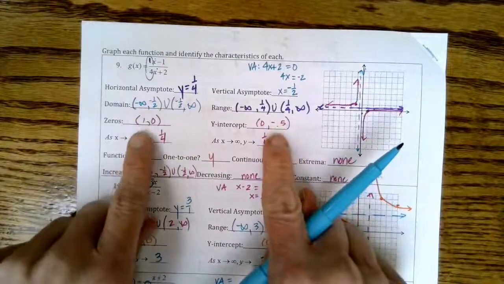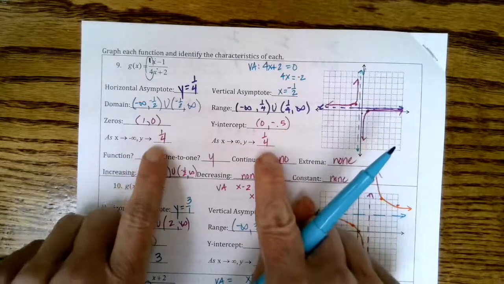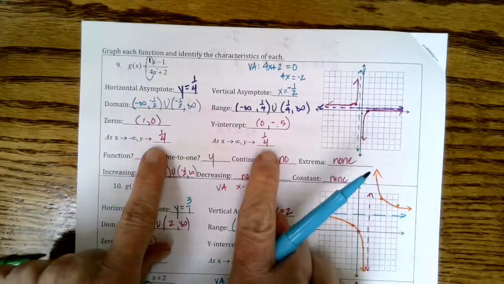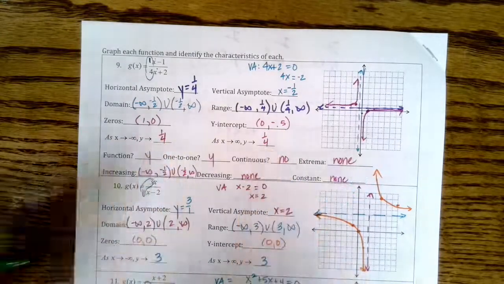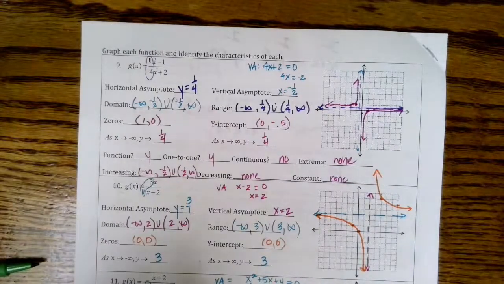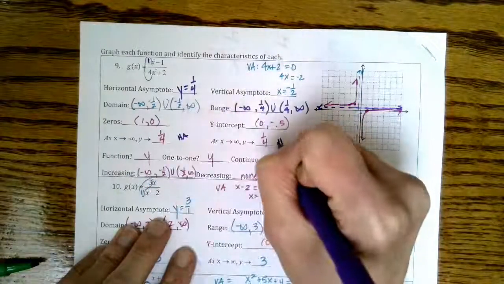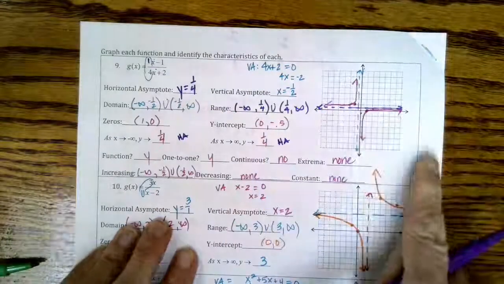My x and y intercepts are going to come from the table of values. My end behavior is the same as my horizontal asymptote, making sure that we recognize that this horizontal asymptote tells me what's happening with my output as it continues on.